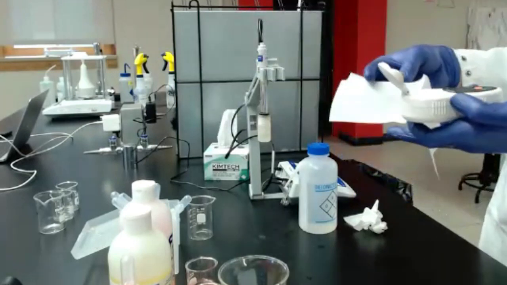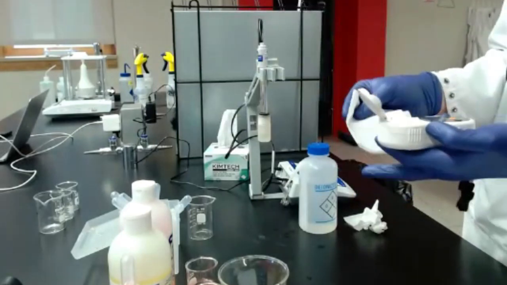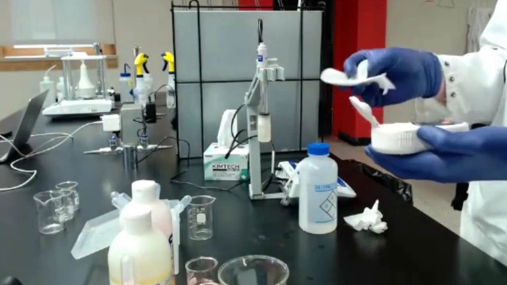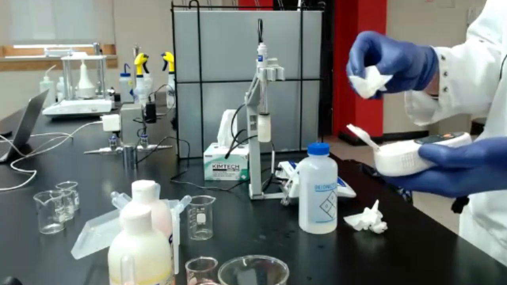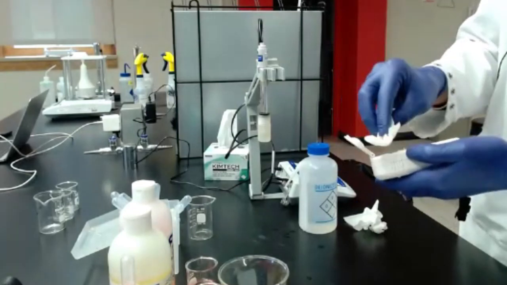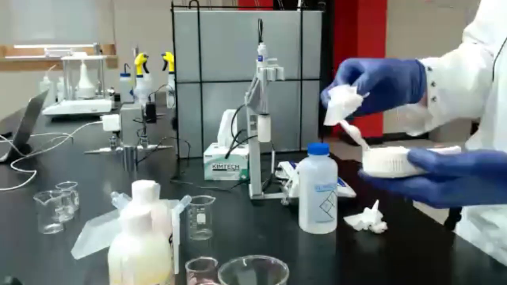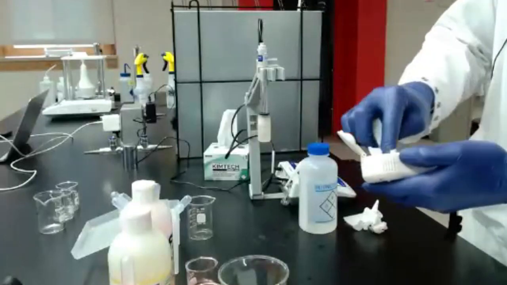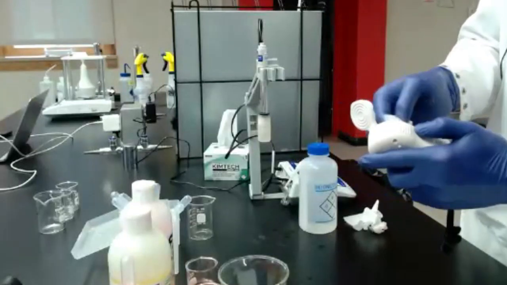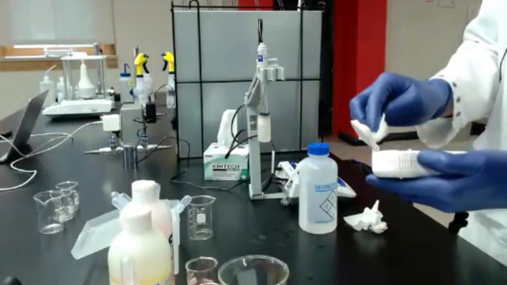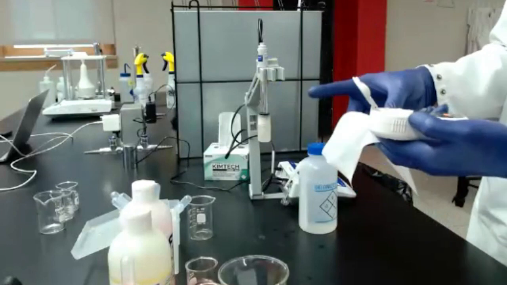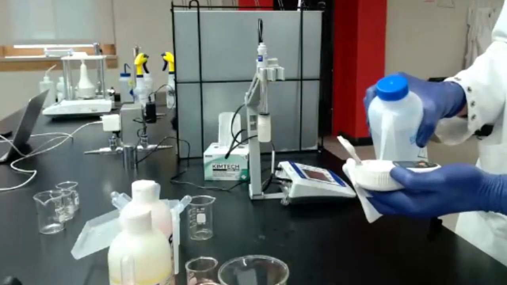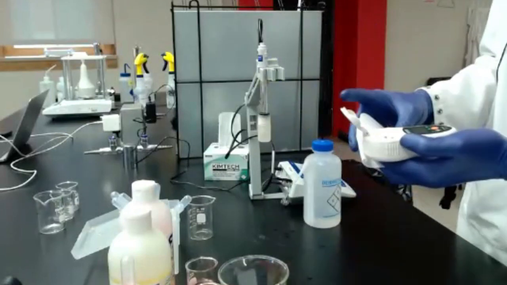Has anyone been thinking about getting a digital refractometer but hasn't yet? So we use these for all of our grape sampling when we're going through the season. We can bring them back to the lab and use this. It's really convenient.